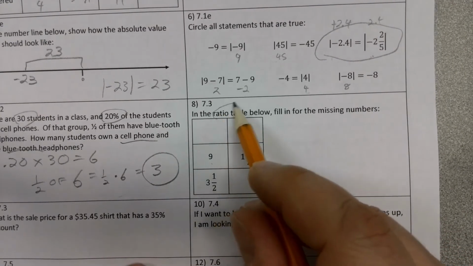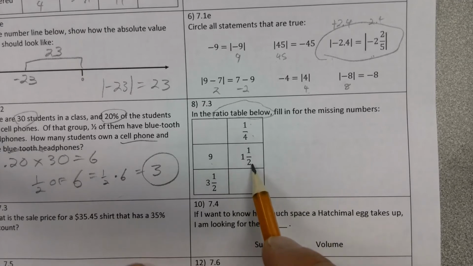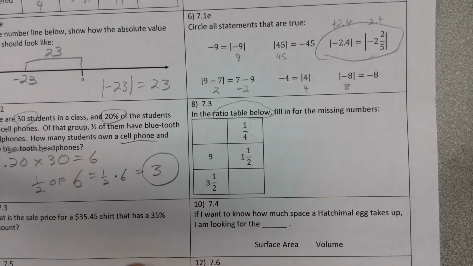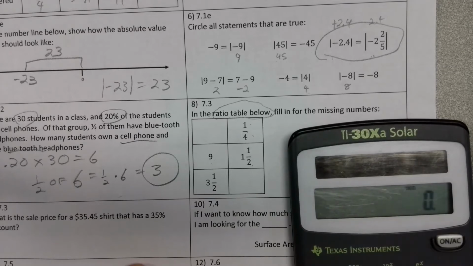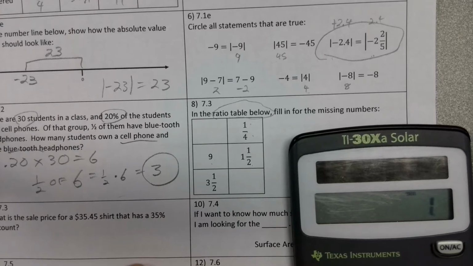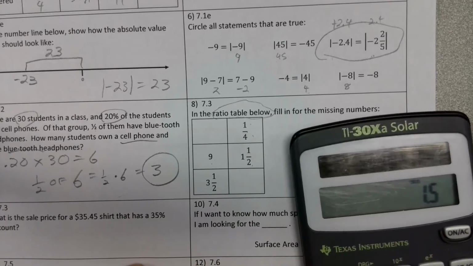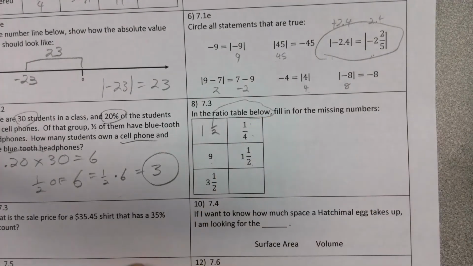This is a ratio table, which basically shows just a bunch of proportional relationships. So you can go 9 times 1/4 divided by 1 1/2. I'm going to use a calculator right now and go 9 times 0.25, and then I'm going to do equals and divide by 1.5, and I get 1.5.